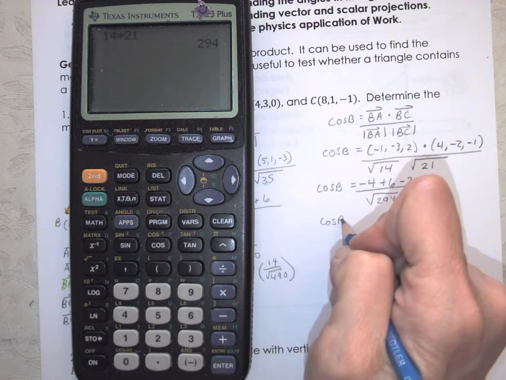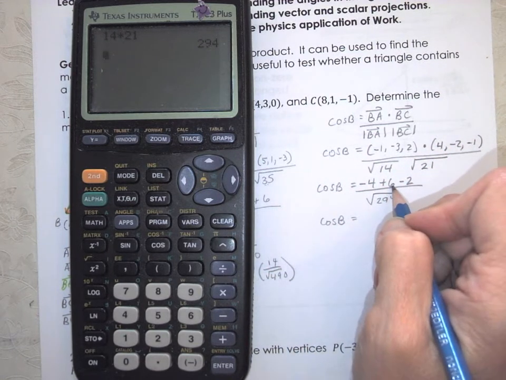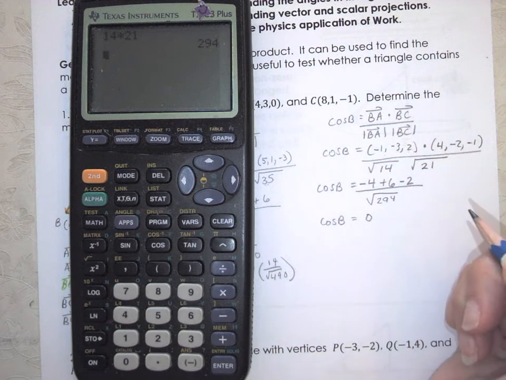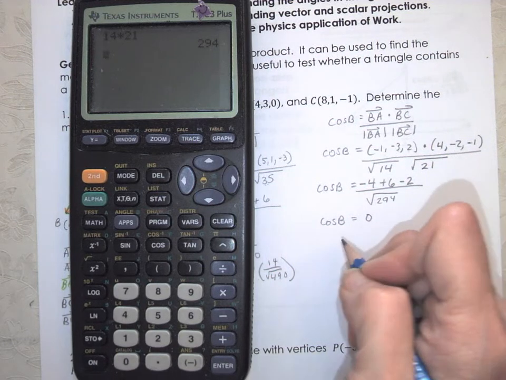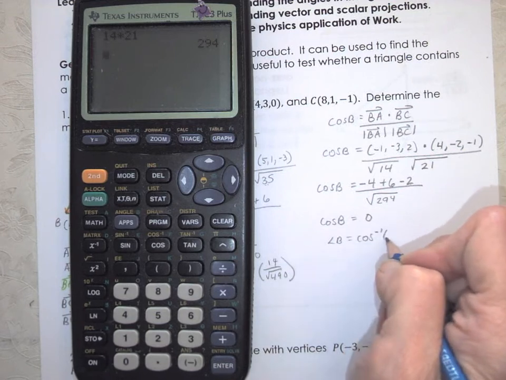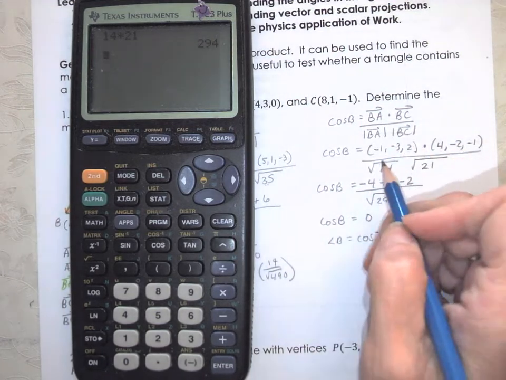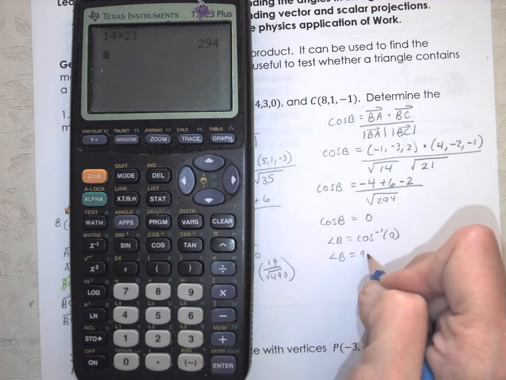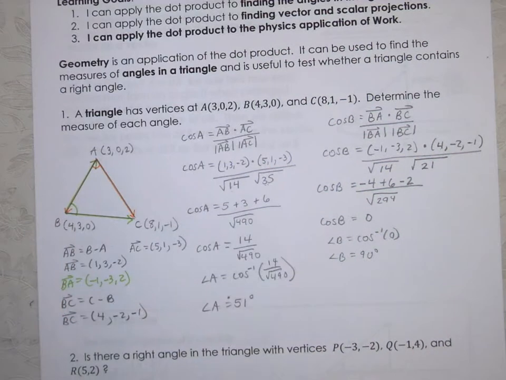So the cosine of angle B is -4 plus 6 is 2, minus 2 is 0. And the cos inverse of 0 is 90 degrees. So angle B is 90 degrees exactly. We have a right triangle actually.